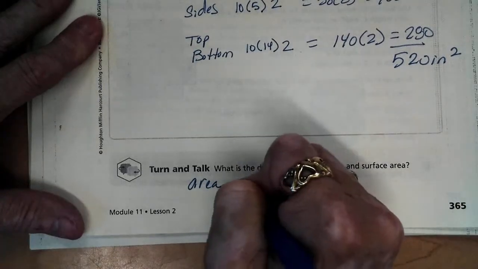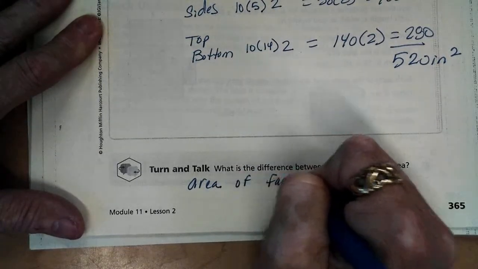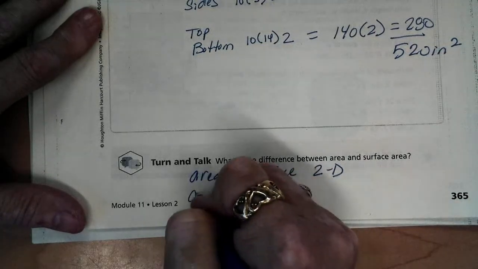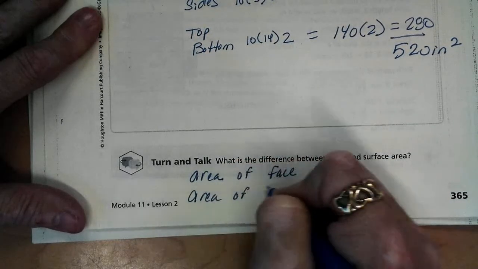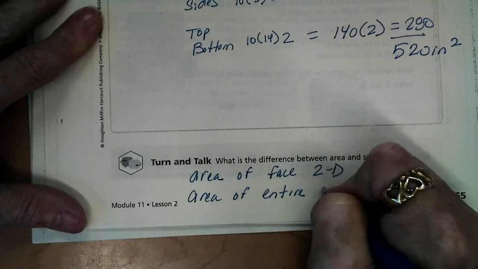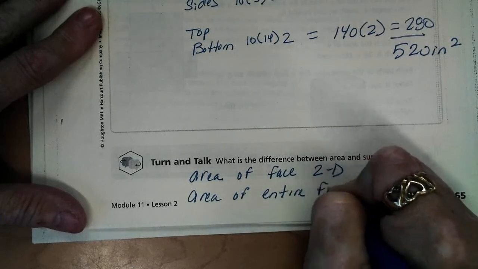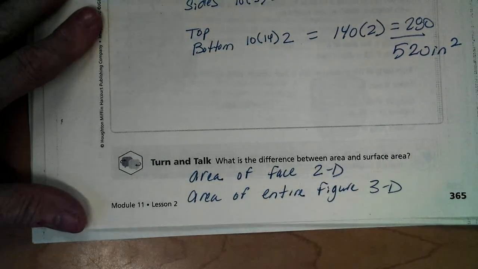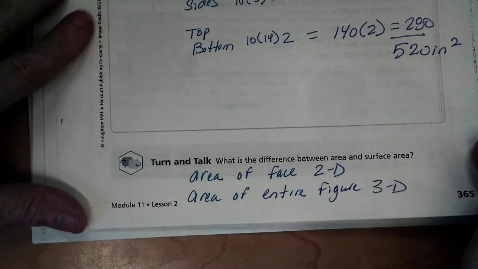So area of face, which is 2D, and this is area of the entire figure, and that is considered to be 3D. So that's the main difference.